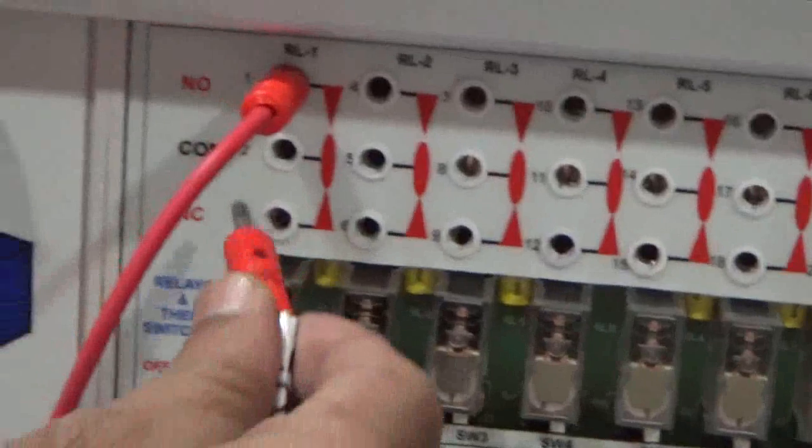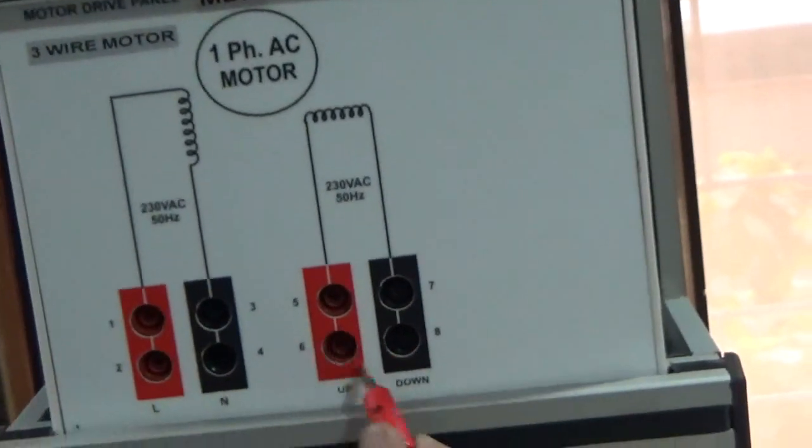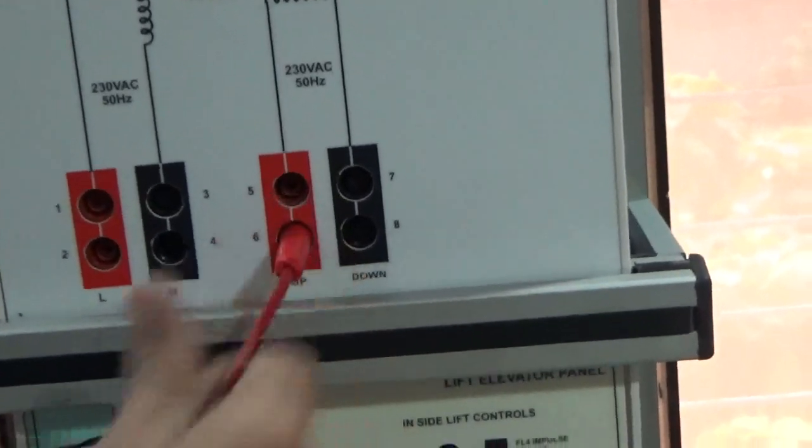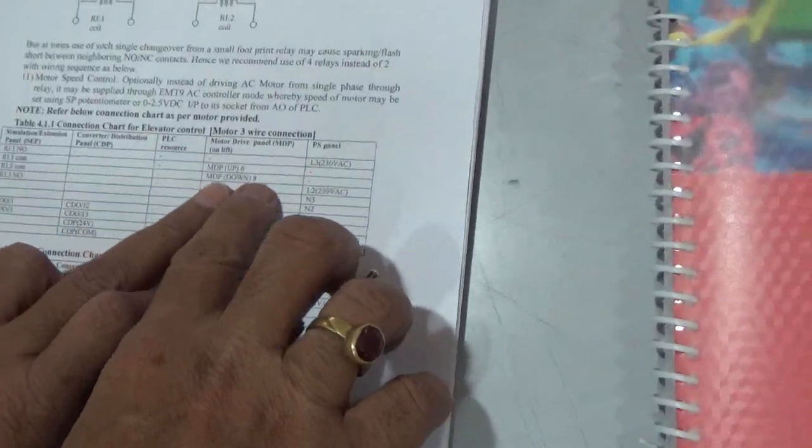So connect RL1 common to MDP up, tag number 6 here. The third connection: RL3 common goes to MDP down 8.